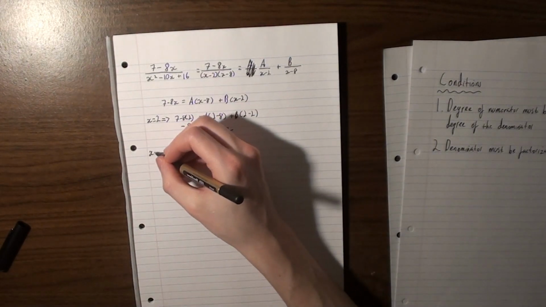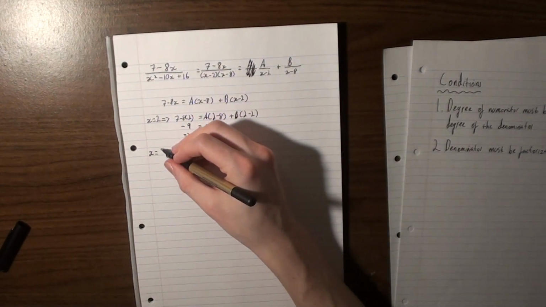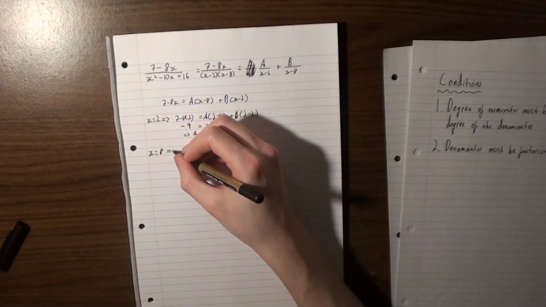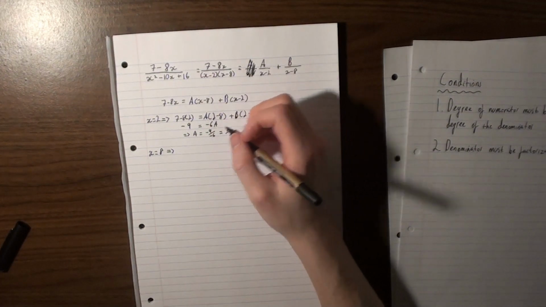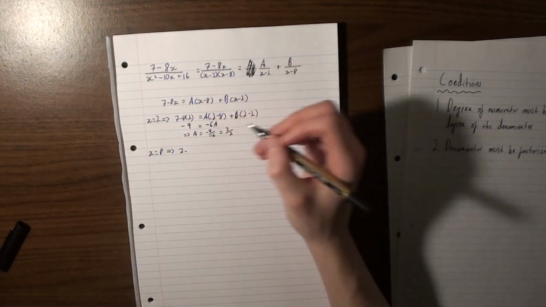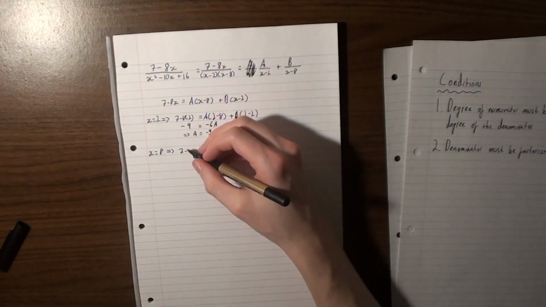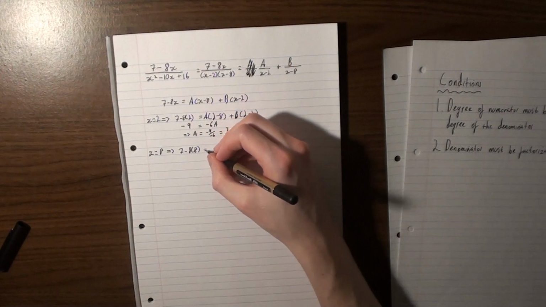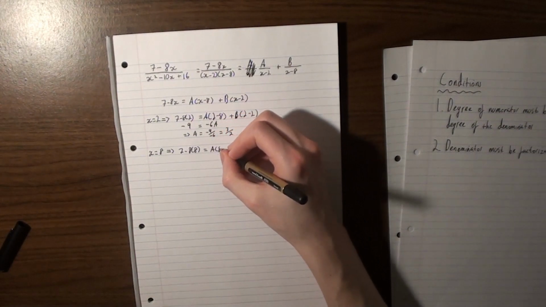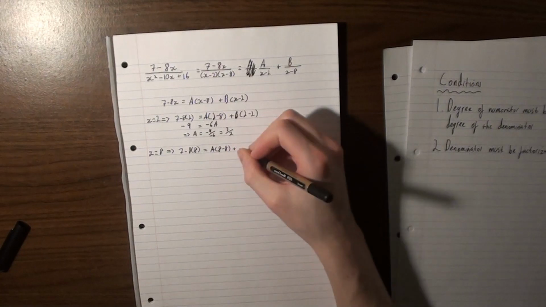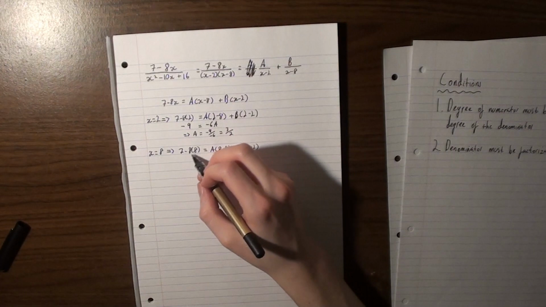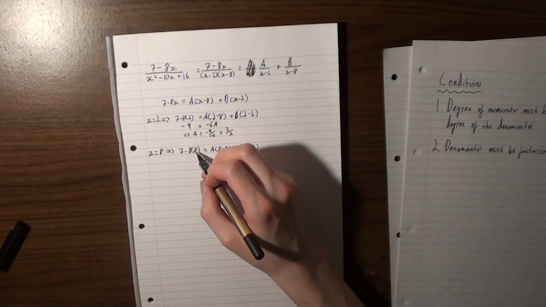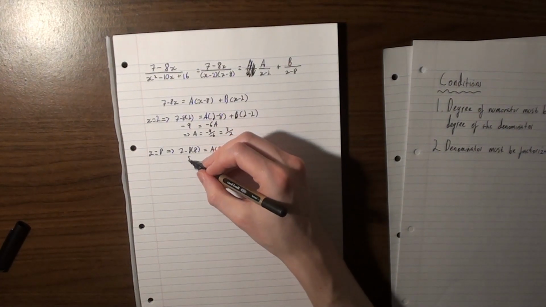Now let's put x is equal to 8. So that implies that 7 minus 8 times 8 is equal to a times 8 minus 8 plus b times 8 minus 2. So 8 times 8 is 64. 7 minus 64 is minus 57.